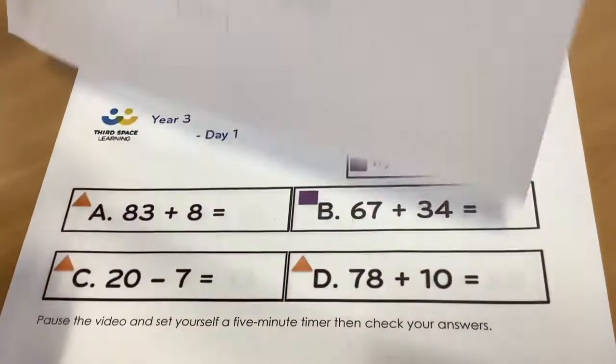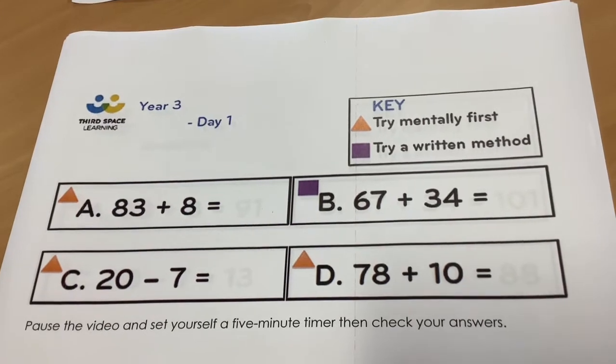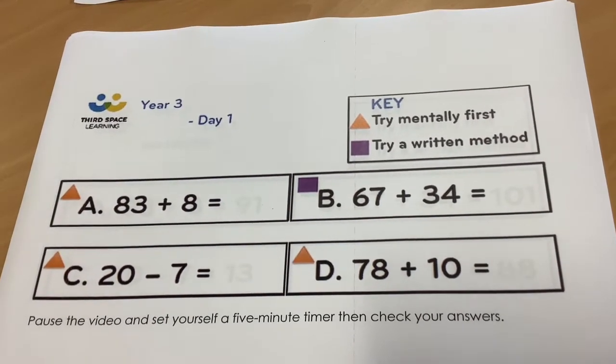So here is today's Fluent in 5. Pause the video, set yourself a timer for 5 minutes, and then we'll check the answers.